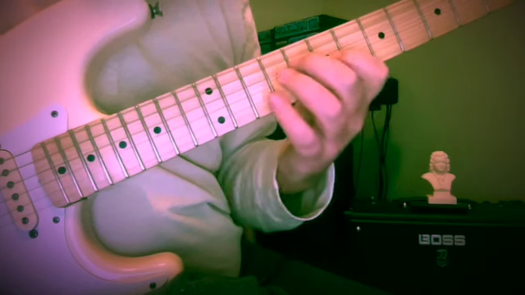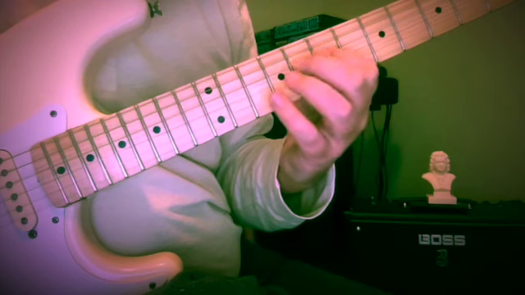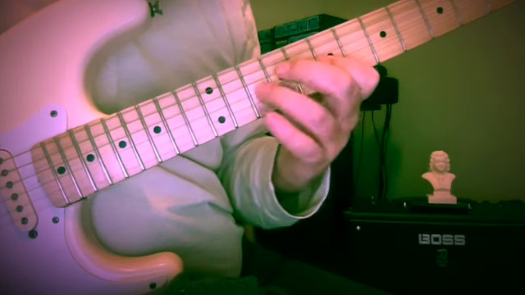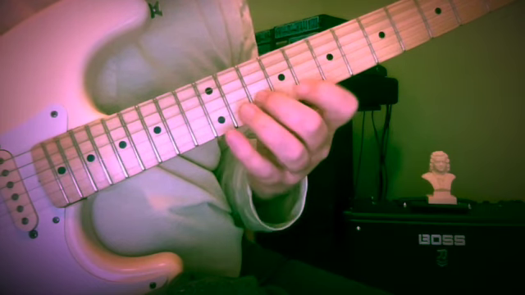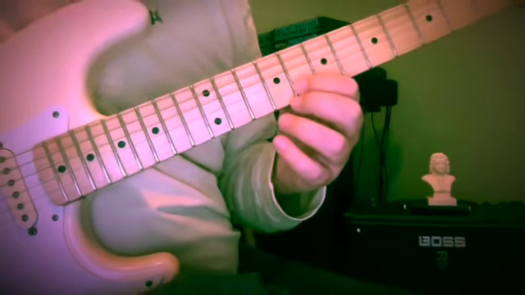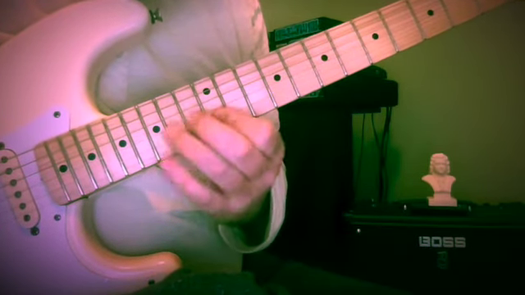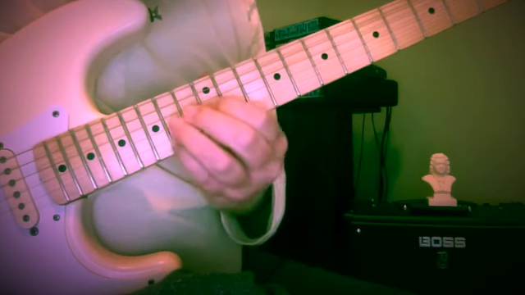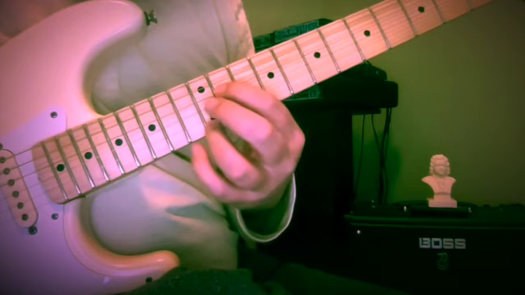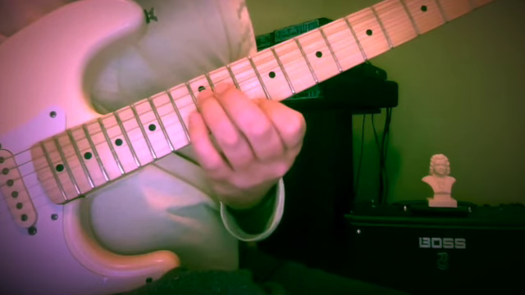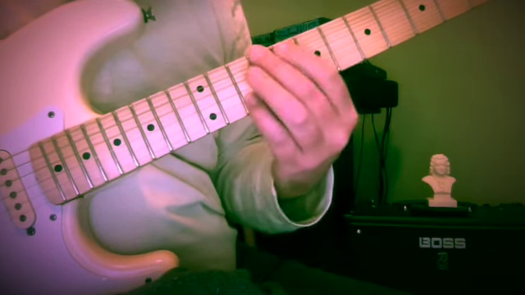G minor. So that was D7 to G minor. How about that was E7 to A7. And back to D minor. So just some ideas. Hope these are interesting and helpful.